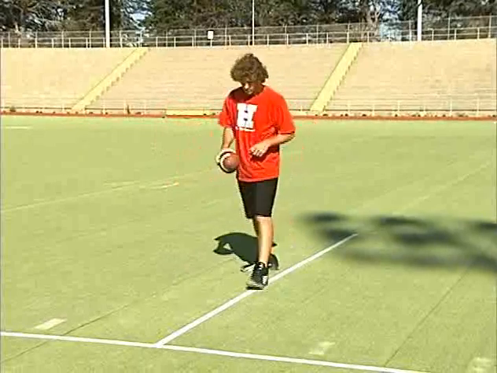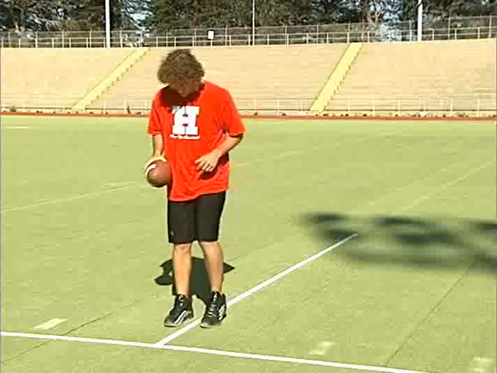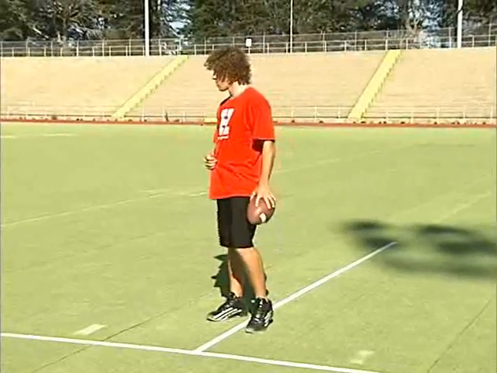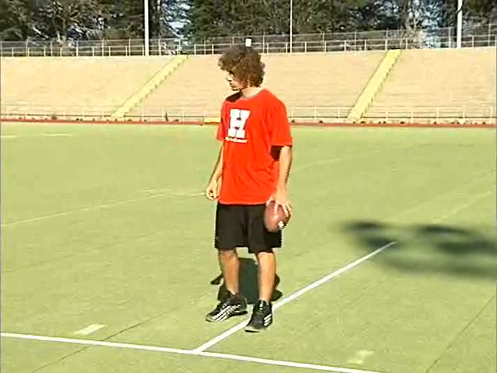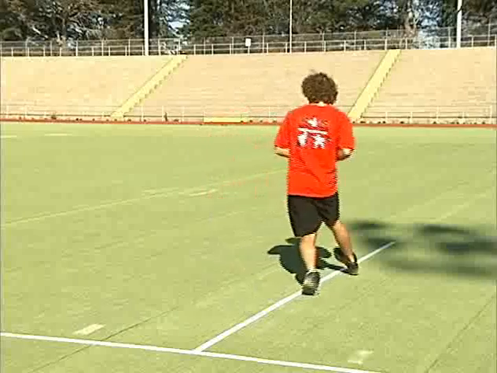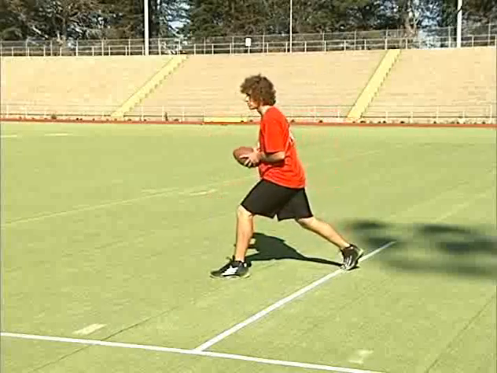All right, let's try now with the third step added in. Okay, now on the third step, remember, we want to bring the foot on a downhill angle, okay? All right, let's go. Here we go with the third step. Set. 1, 2. There you go. Nicely done. Nicely done.